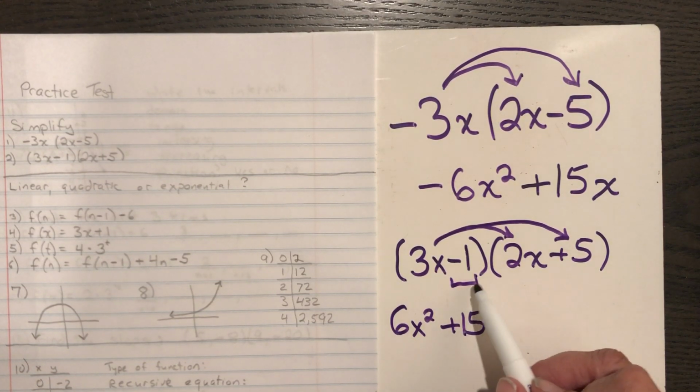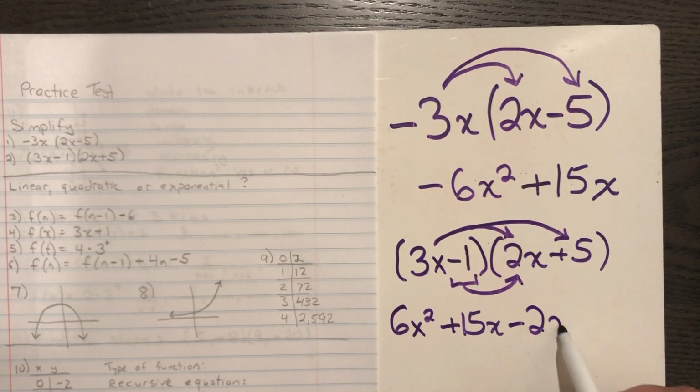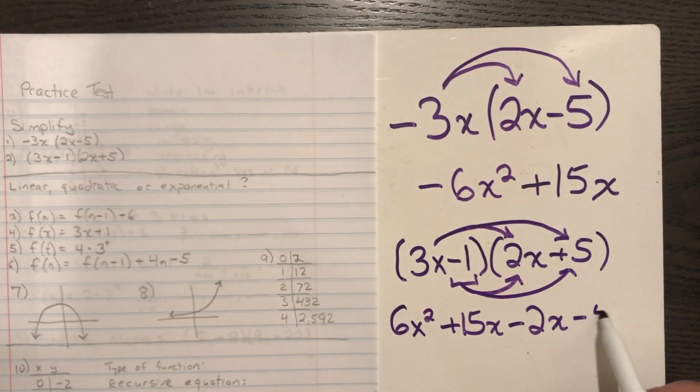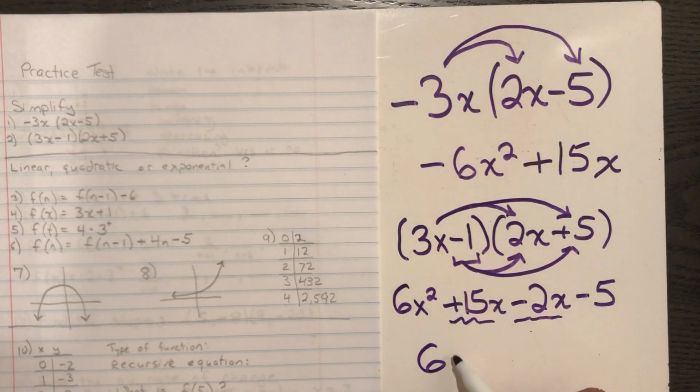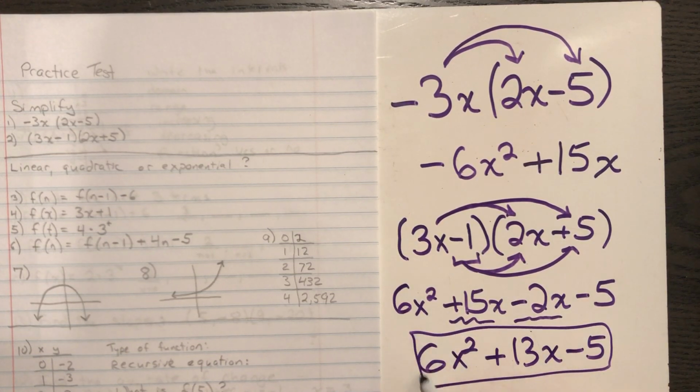Now I look at this negative 1, and I do negative 1 times 2x, which is negative 2x, and negative 1 times 5, which is minus 5. Now the way I've set these up, and I'll continue to set them up like this, is the middle two terms will always be what I call x terms or linear terms, and you'll be able to combine those. So I keep the 6x squared. Positive 15x minus 2x is positive 13x minus 5. And that's my final answer there.